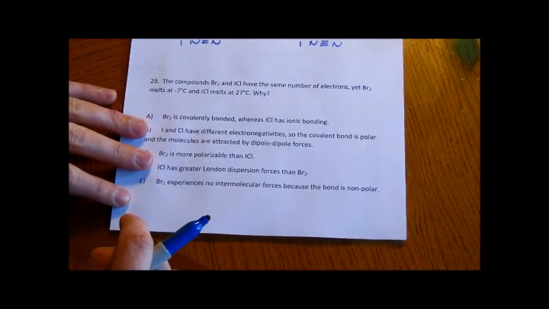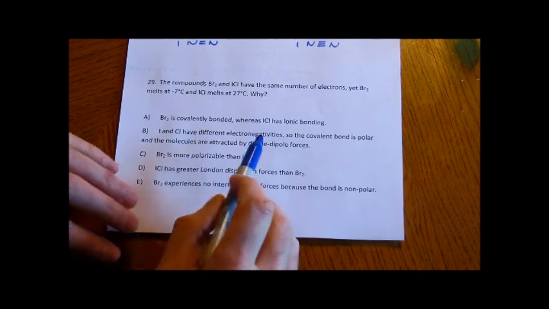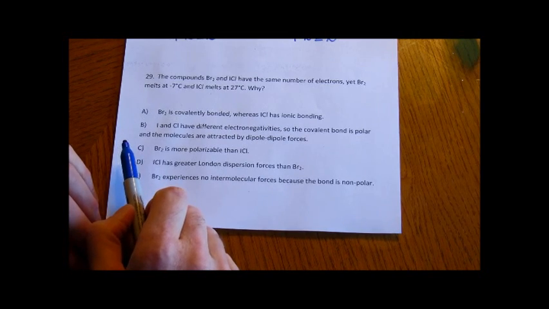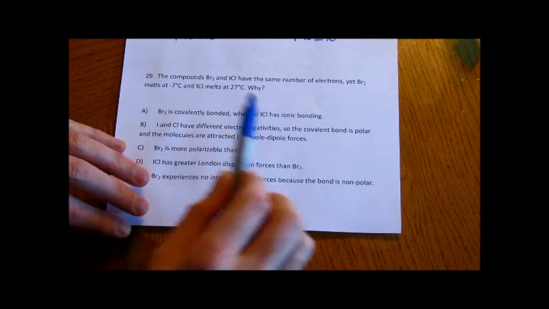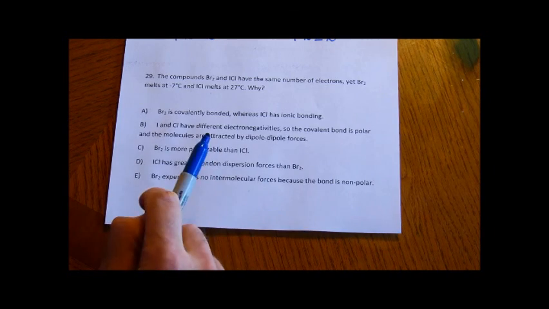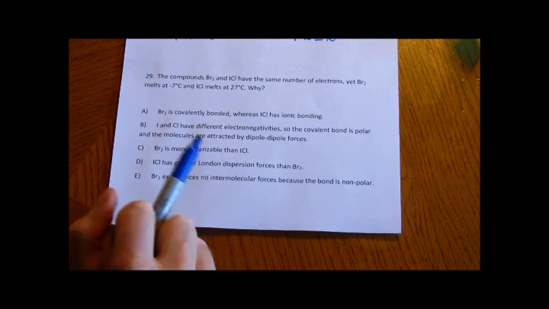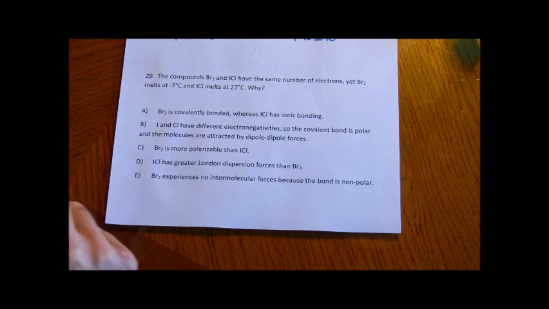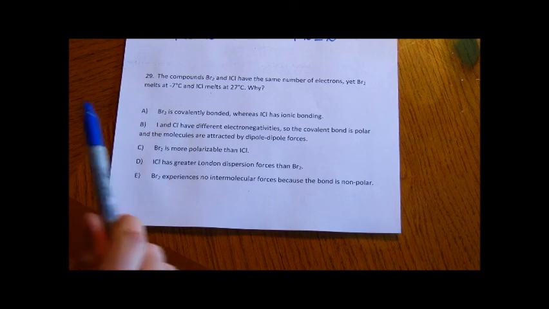29. The compounds bromine and iodine monochloride have the same number of electrons, yet the bromine has a lower melting point than the iodine monochloride. So why is that? Well, both of these in fact are covalently bonded. Bromine of course shares the electrons perfectly. ICl has a slightly different distribution of electrons, but the electronegativity difference is not enough to make them ionic. So B is the correct answer.